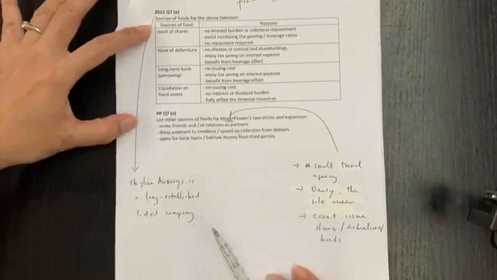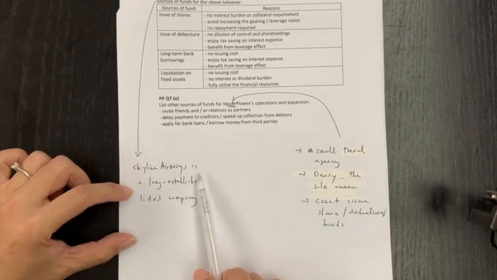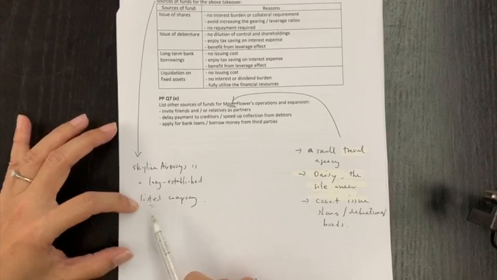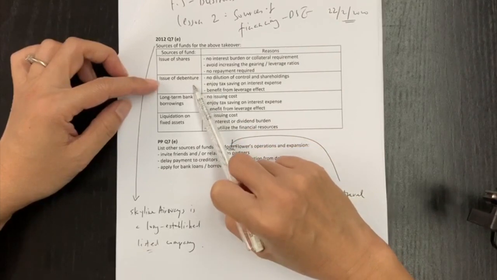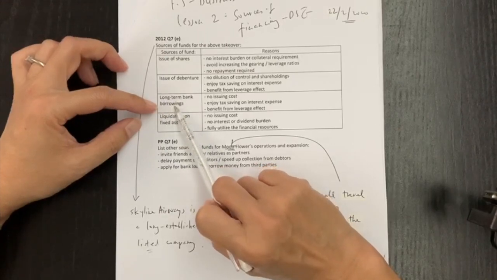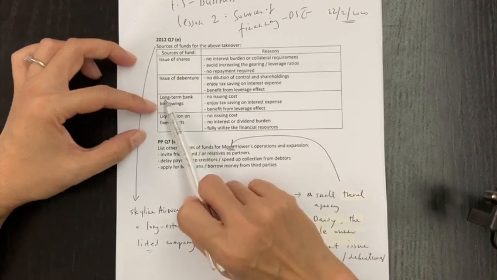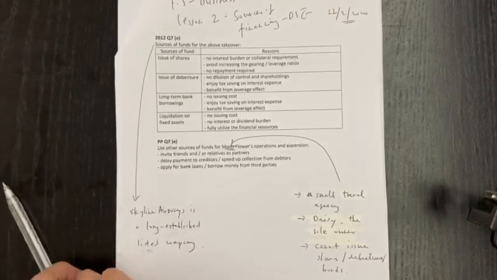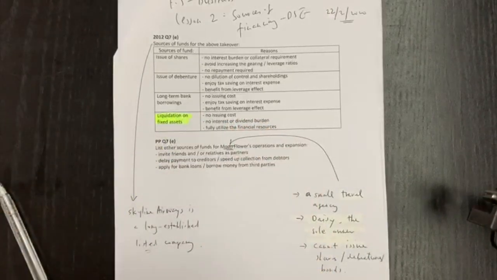Again, something very, very important: you need to look at the business. The business given in this question is Skyline Airways, a long-established listed company. What is a listed company? A public listed company can issue shares, issue debentures, and take long-term bank borrowings. Why is it long-term instead of short-term? Because the amount for a takeover must be very, very large. So it is long-term bank borrowings instead of short-term. And then there is a new, special thing that I'm going to explain later: liquidation of fixed assets.